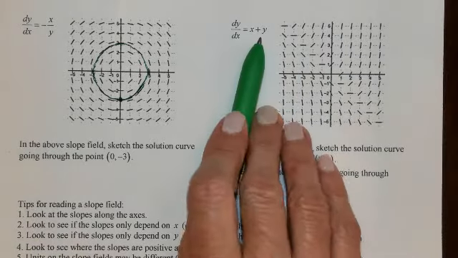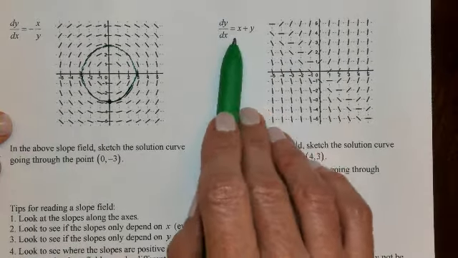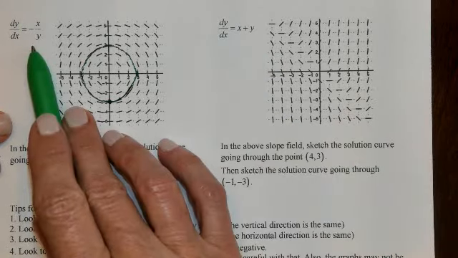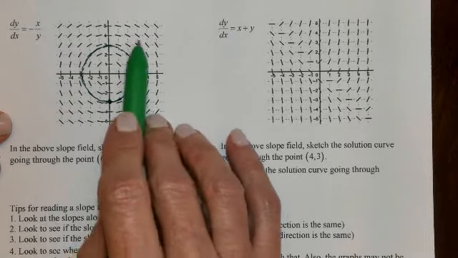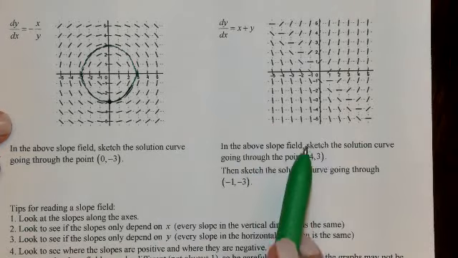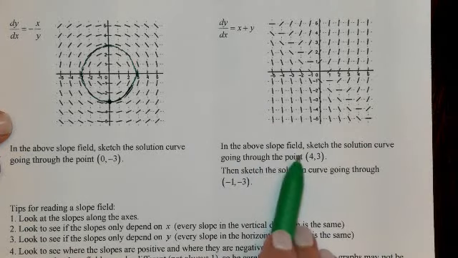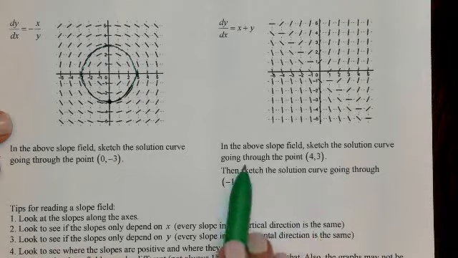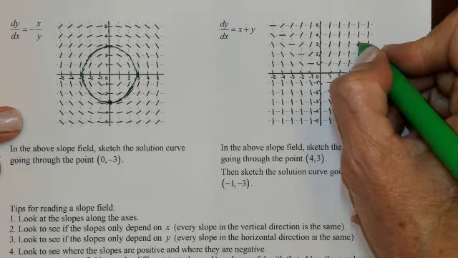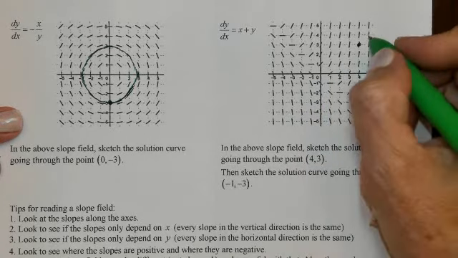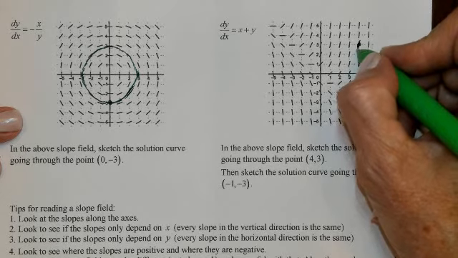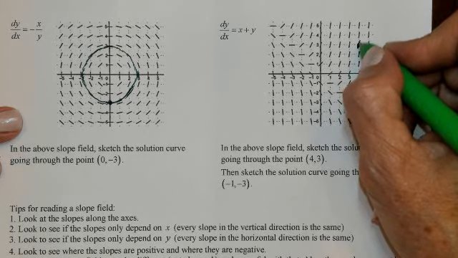Let's take a look at this differential equation. In this one, it does not rely only on x or only on y, kind of like this one. The columns and the rows were not the same, just like this one. Okay? In the above slope field, sketch the solution curve going through the point (4, 3). So let's go to the point (4, 3), make a point there. Our first slope is down, isn't it? Well, I shouldn't say it's down. Our first slope is steep, right?